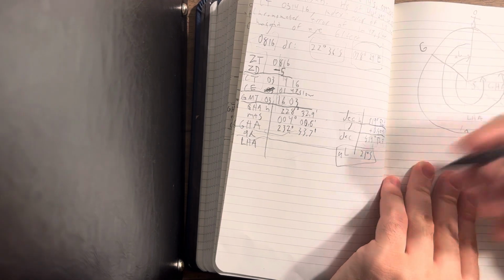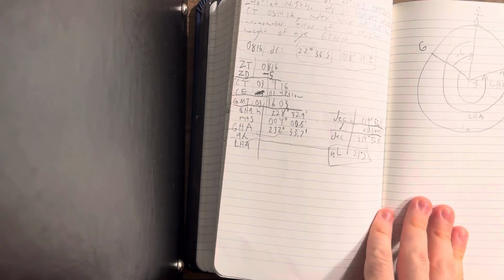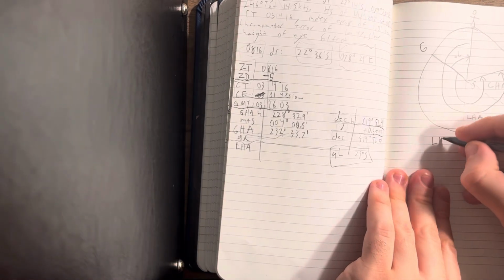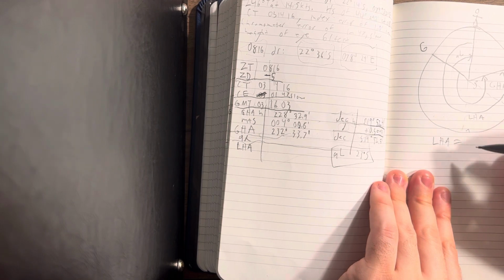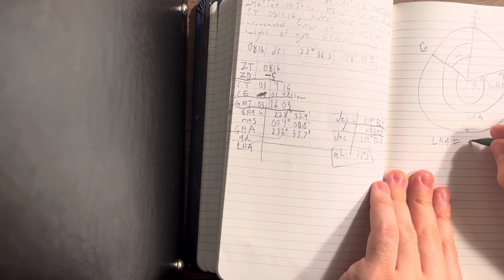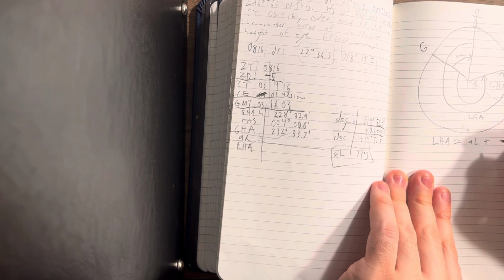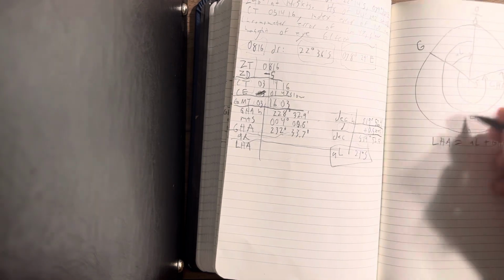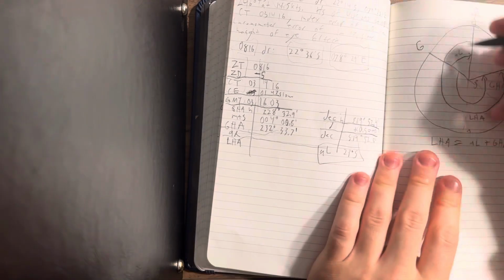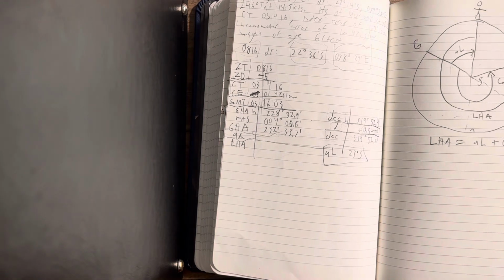If it was in the west, this would all still be true. But if we're in the east, then LHA is equal to assumed longitude plus GHA. There's no 360 plus or minus. It's just you add this and you add this and you get the full LHA.